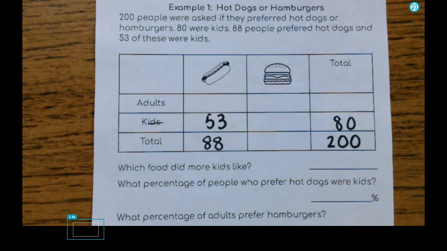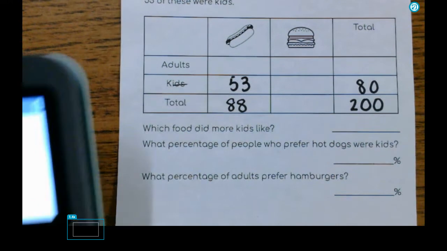Does anyone have any questions right now? Yes. I don't really have a question. I know how many adults. Okay, that's what we're about to do. So now we use our totals and the information we're given to fill in all of the blanks. So we can work in a lot of different orders.